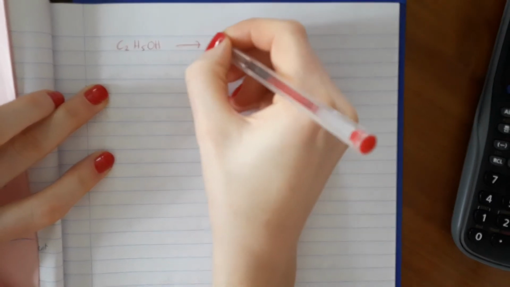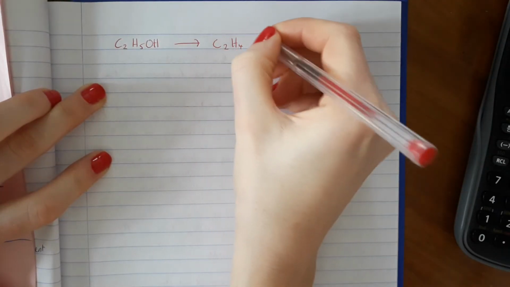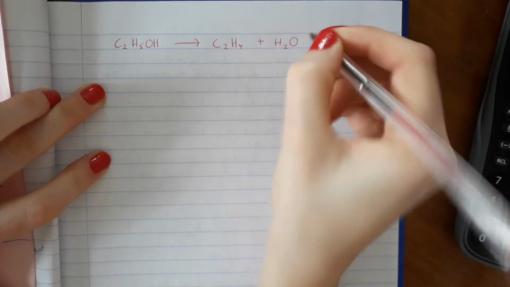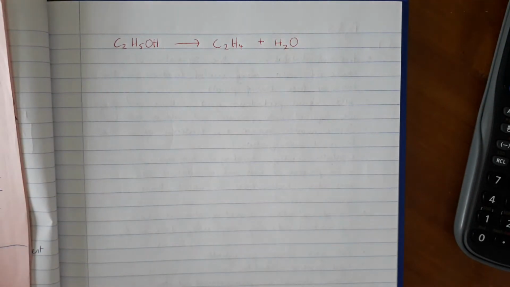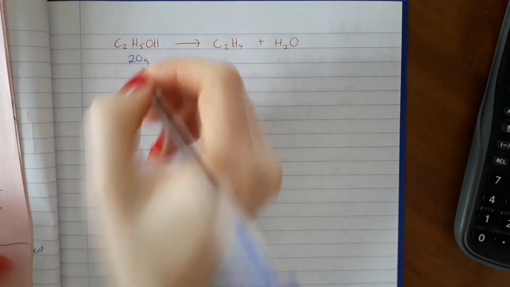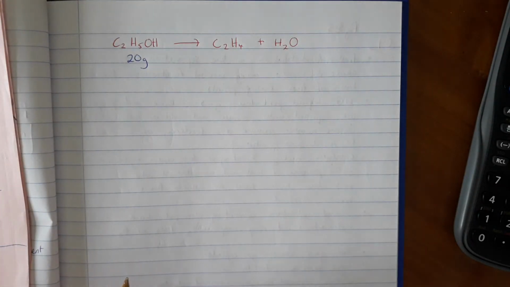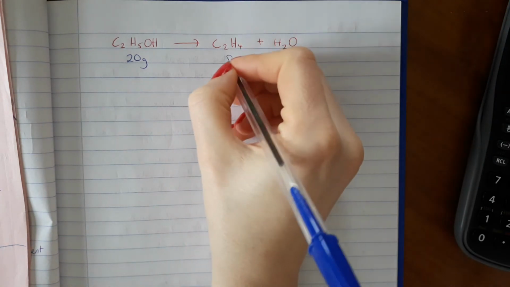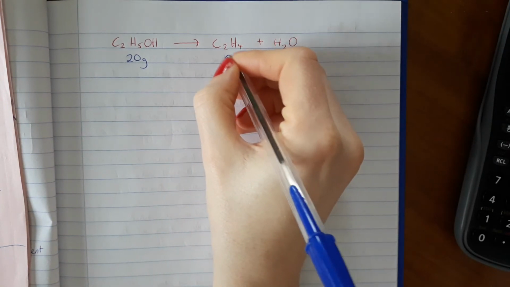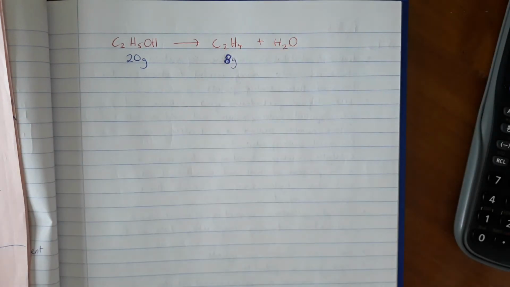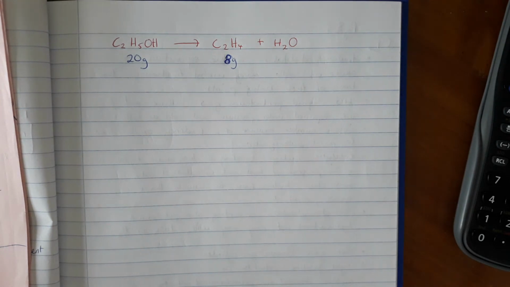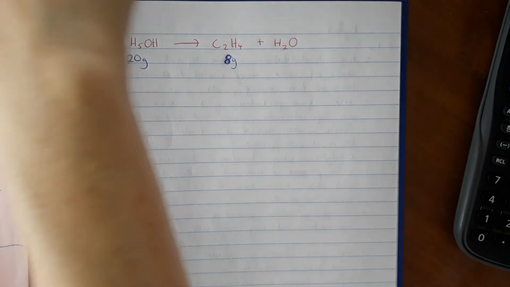C2H5OH goes to ethene C2H4 and water. So that's our experiment that we've looked at before. It says starting with 20 grams of ethanol, a student prepared 8 grams of ethene. Calculate the percentage yield of ethene.